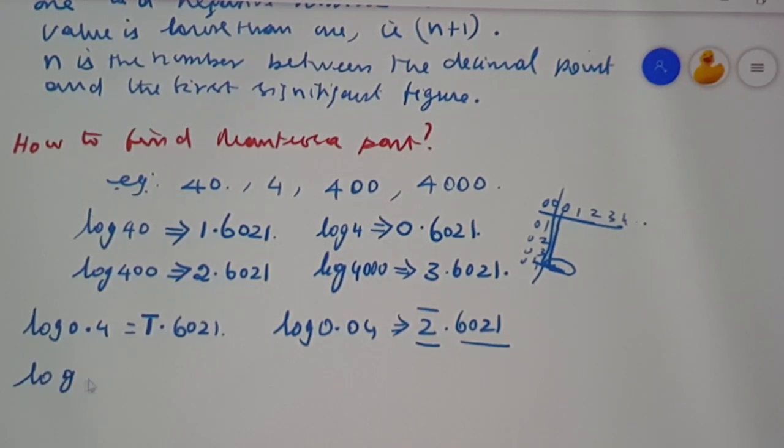Similarly, if you are getting log of 0.0004, how many digits are you going to move to obtain the first non-zero number? 1, 2, 3, 4. So I have to write 4 bar point 6021. Like this you can write.